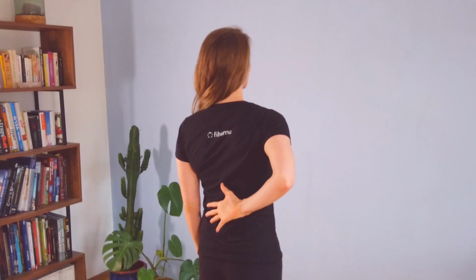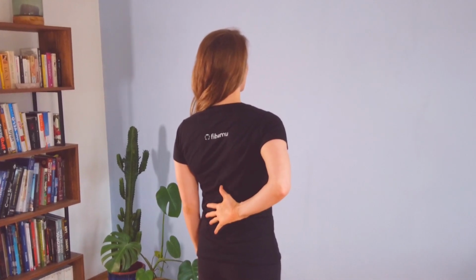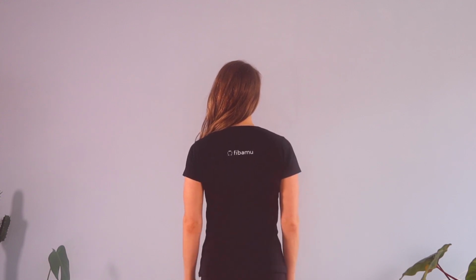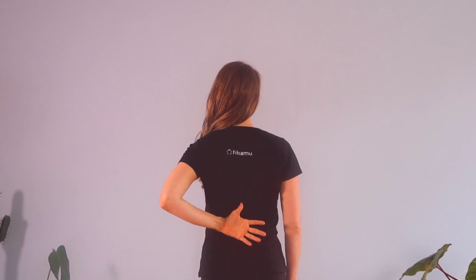For this test, you're going to take your arm that hurts and bring it to the small of your back. From here, try to lift off the hand and go back, okay? So we're going for this lift off. You can try it also always to compare with the other side. And again, we're looking for weakness or a reproduction of pain in this movement.